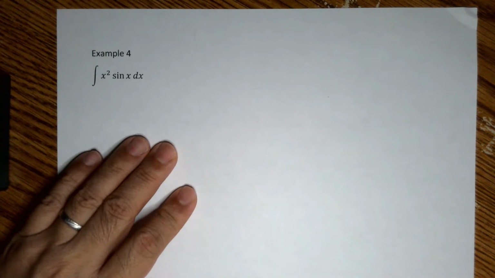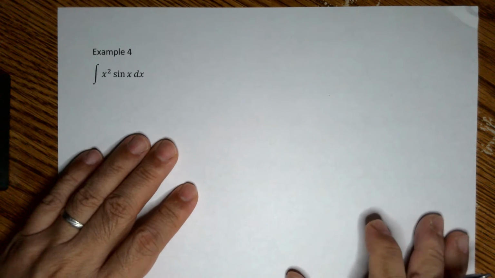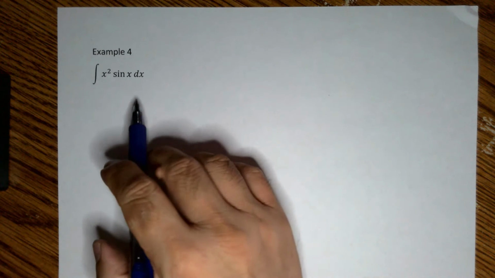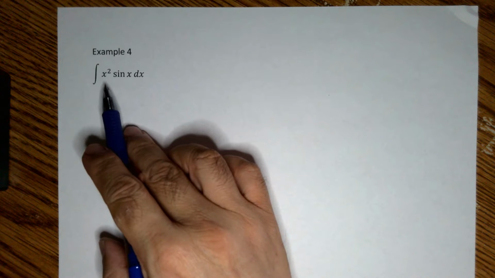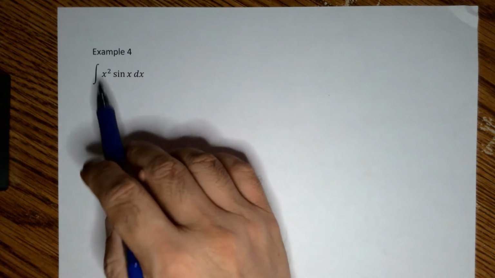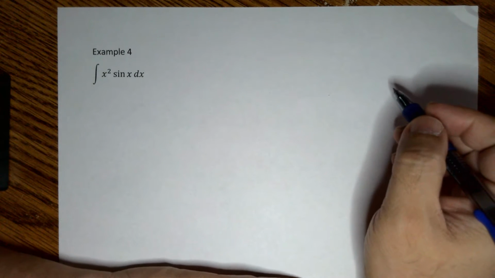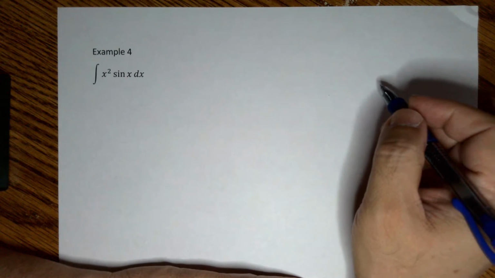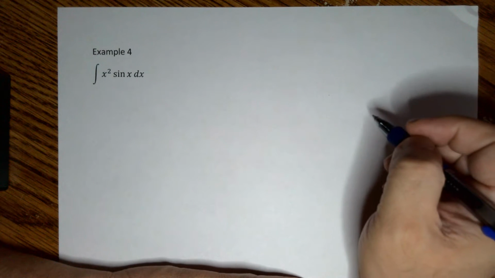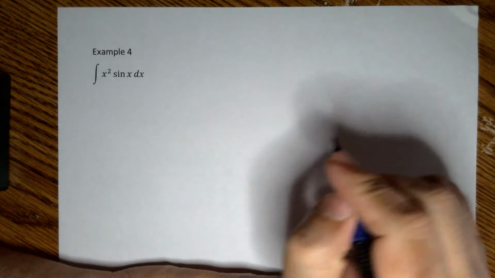Alright, this is example 4, where you have to do the integration by parts more than once. Sine x can usually be anything, but x squared, algebra, usually you want it to be u. Of course there are exceptions to that. The exceptions are when it's natural log or inverse trig, and most of the time we're not going to do inverse trig anyways, but you have to do natural log.